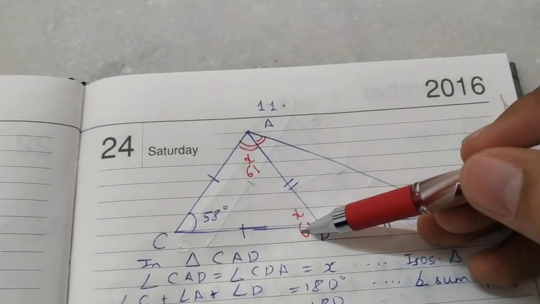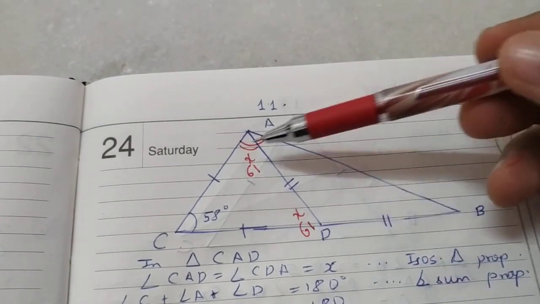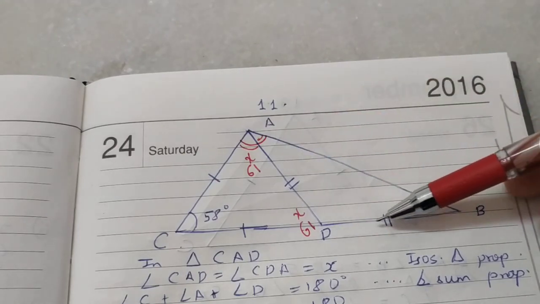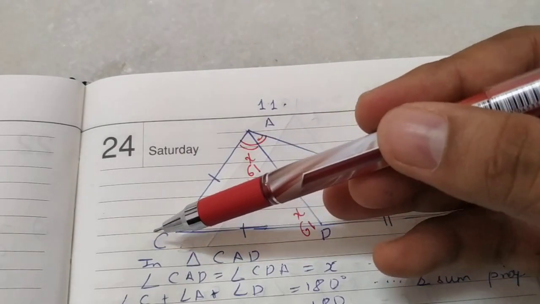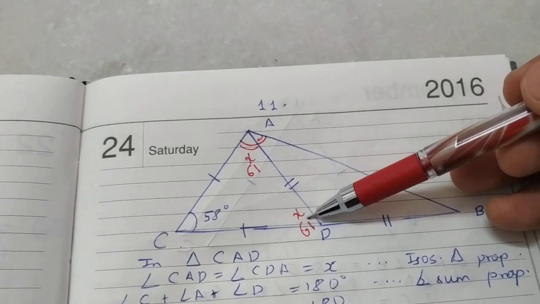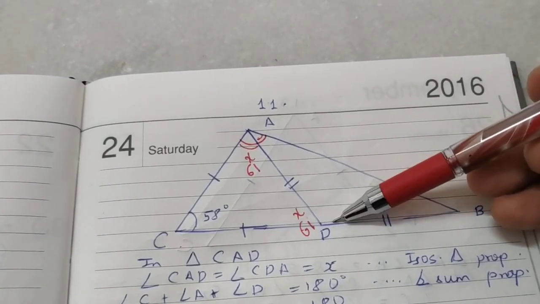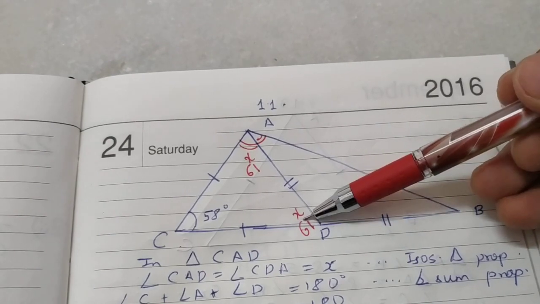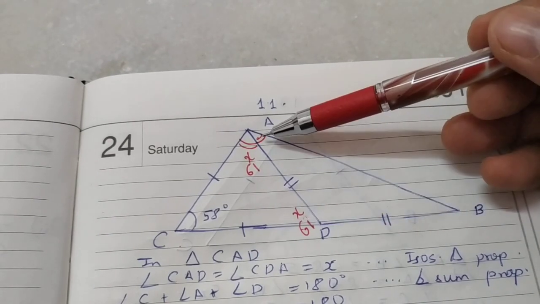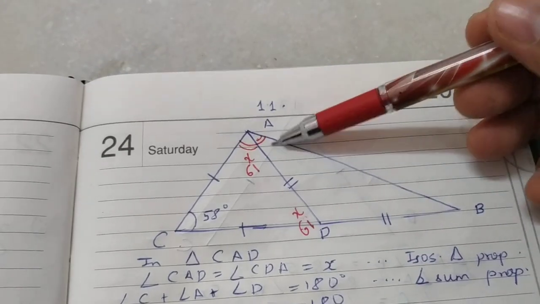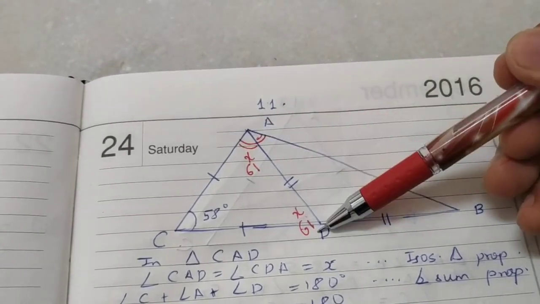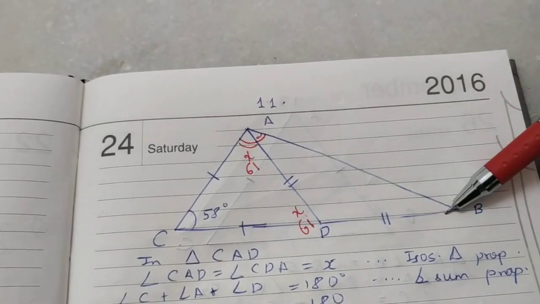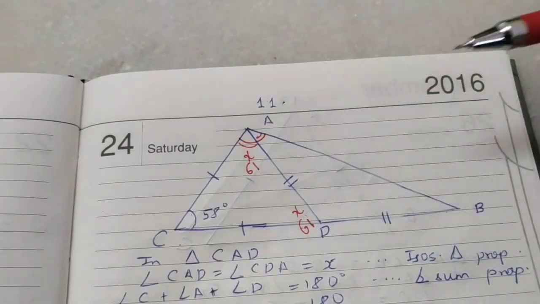This is an exterior angle of triangle ADB. You see, if we extend any side of a triangle, then that angle which forms linear pair with the interior angle is called the exterior angle. And the property of an exterior angle is that it is equal to the sum of the remote interior angles. That means angle ADC is equal to angle DAB plus angle DBA.